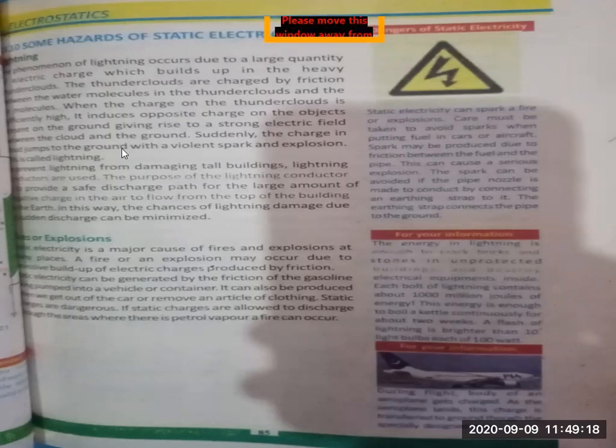We cannot reduce the hazards caused by lightning 100%, but we can minimize them. To minimize the damage caused by lightning, we use the lightning conductor. Lightning conductors are placed on tall buildings to avoid lightning damage.